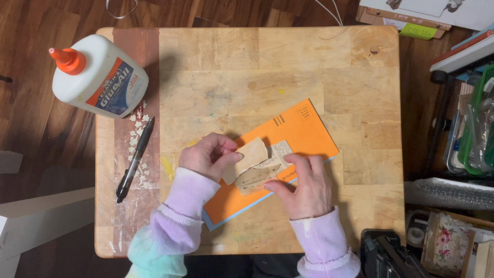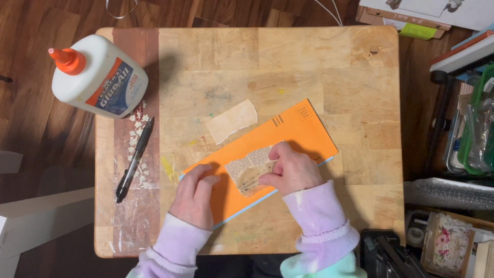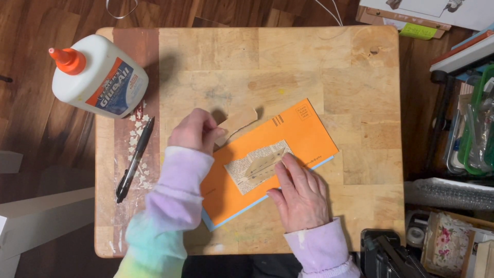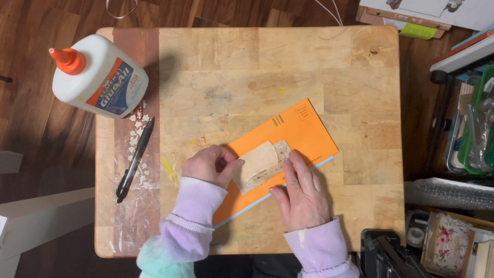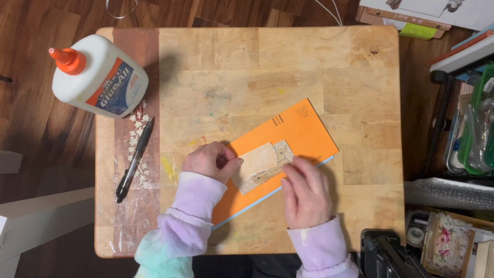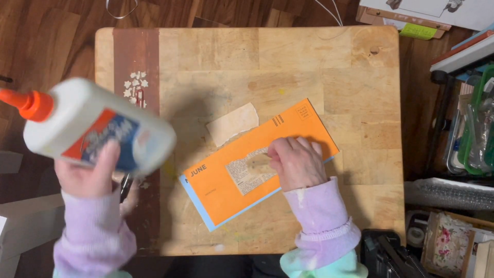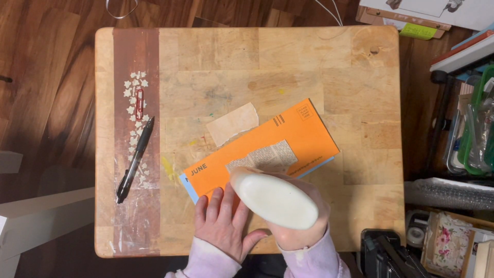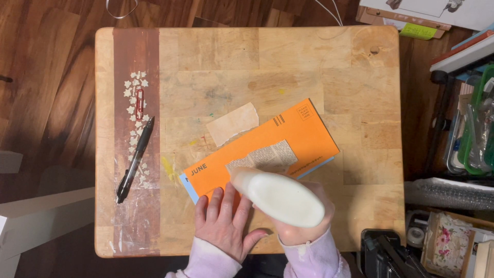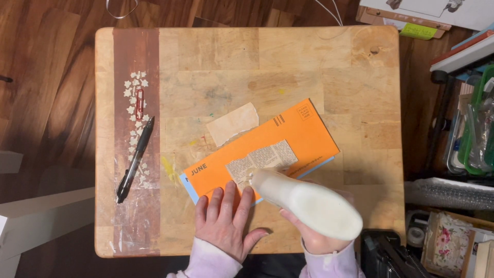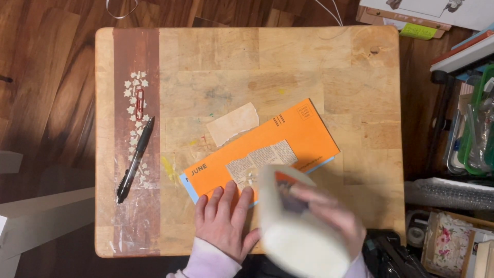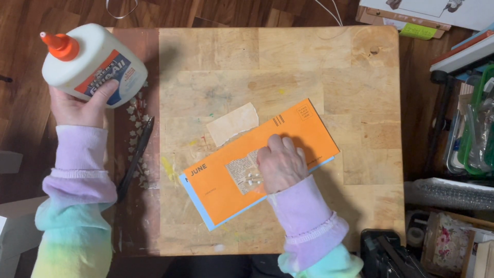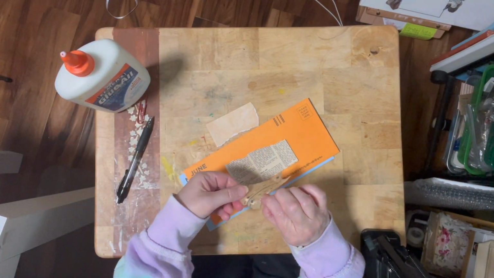And I'm gonna get the ink on that real quick. And like I said, these, because they're color coded, are perfect for separating receipts, which is exciting.